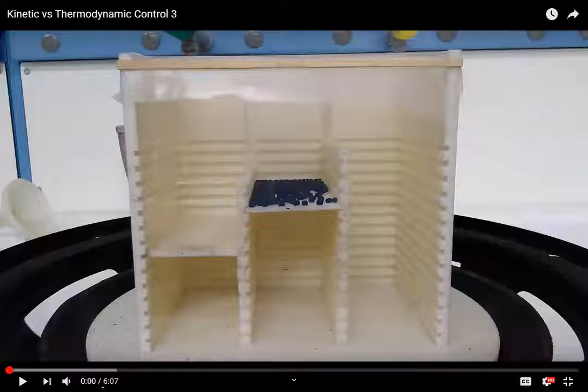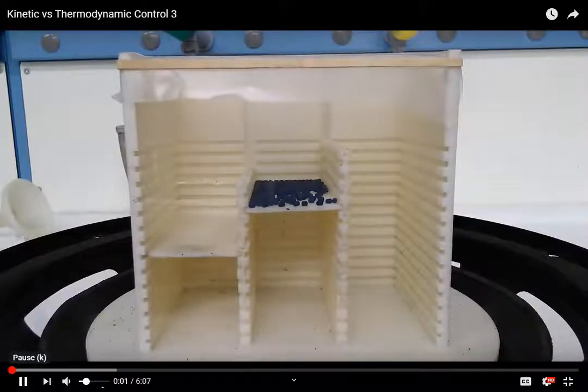Make sense? All right, so what he's done is he's put beads in that intermediate, and then he's got it sitting on a speaker, and he's going to use the speaker vibration as a source of energy. So let's take a look at what happens.